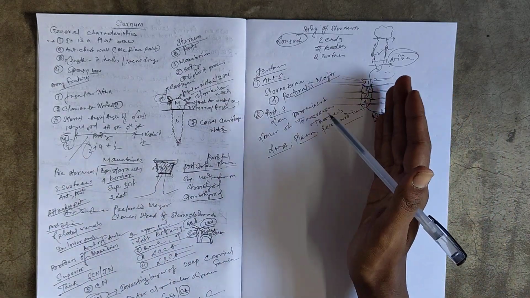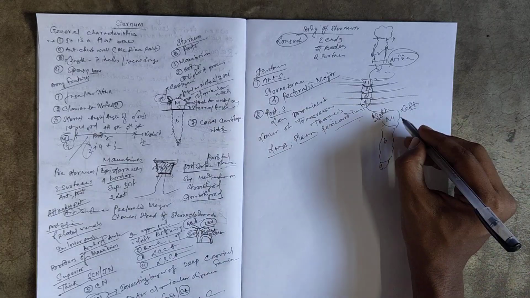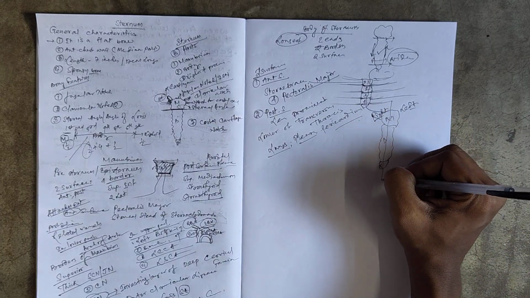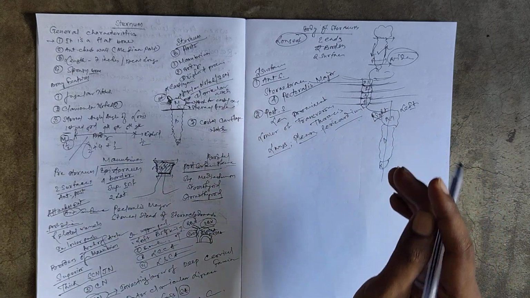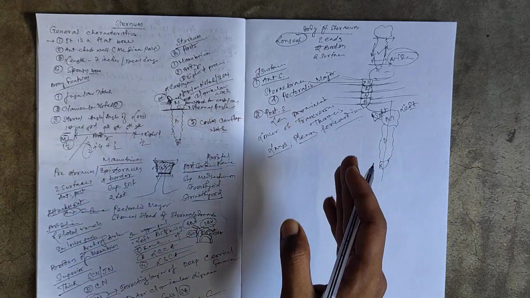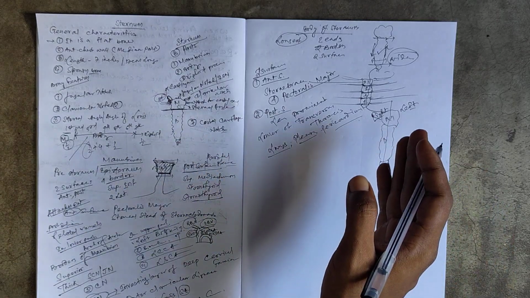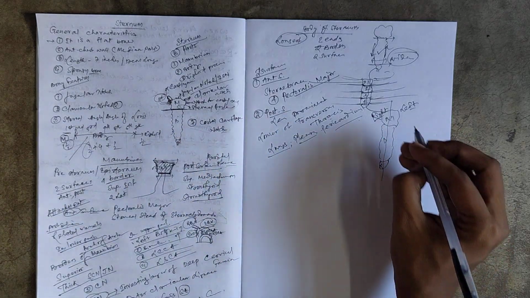On the right side of the median plane, the posterior surface is related to the anterior border of the right lung.